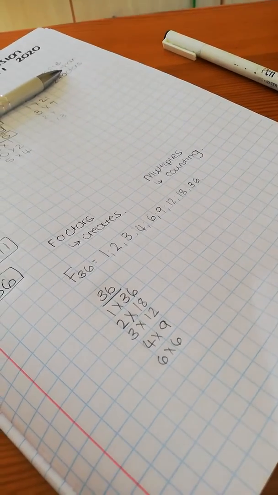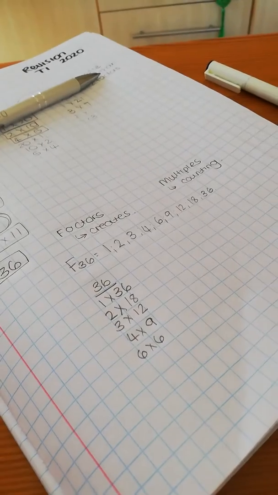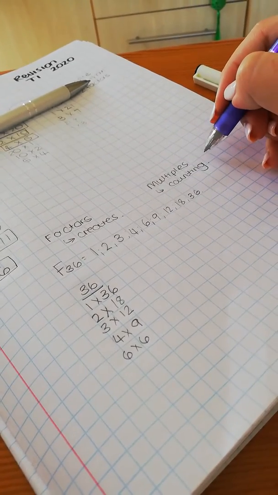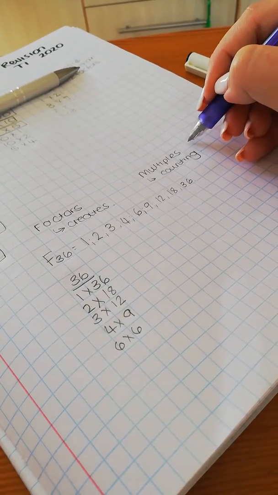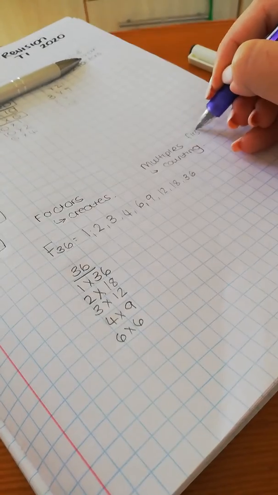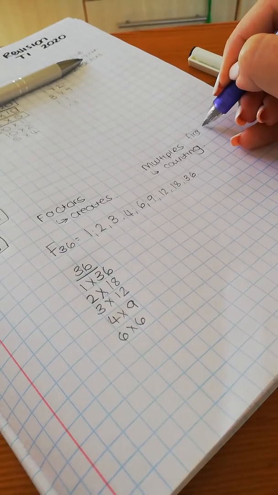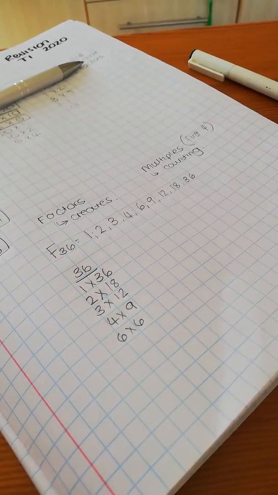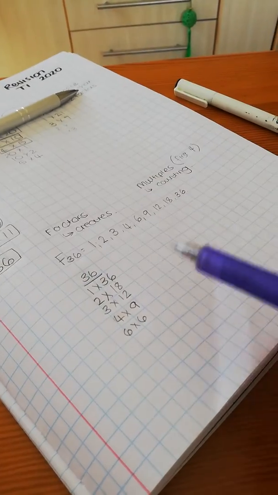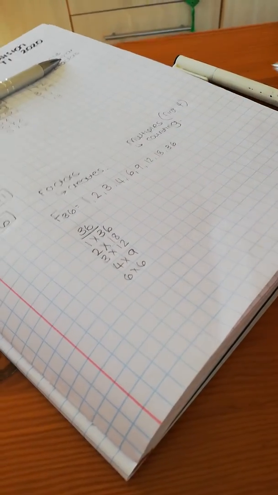If I want to do multiples, you will always hear that they are going to start asking you for a set amount of numbers. So they're going to ask you for the first 4 numbers. So that means that you are counting in 36 4 times.